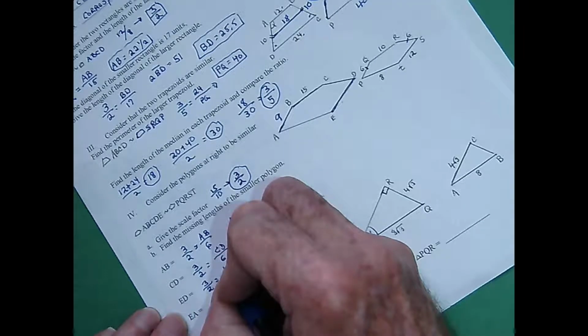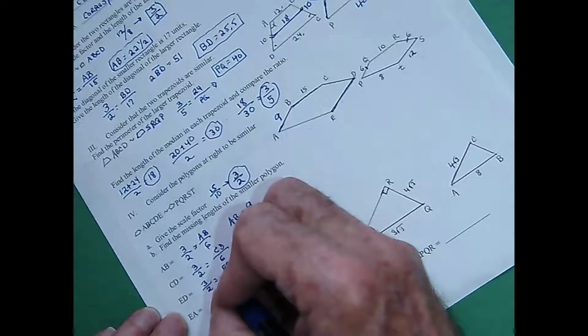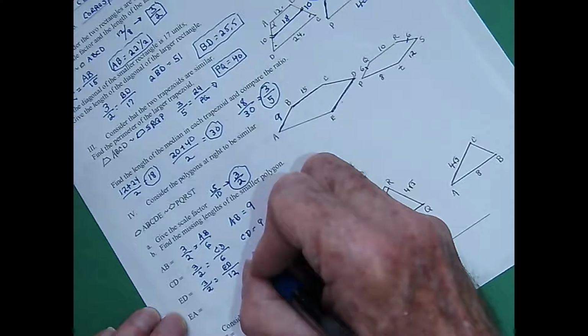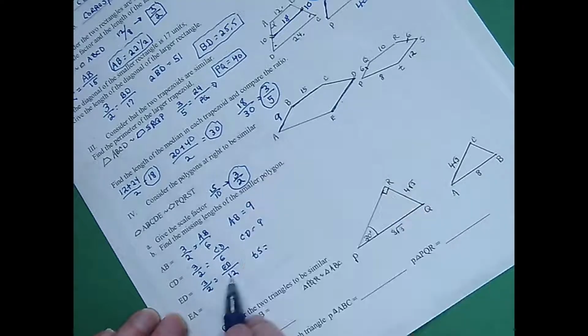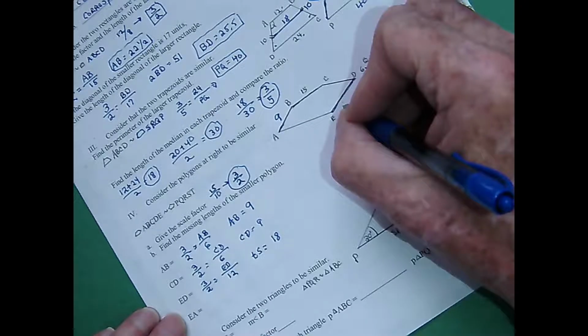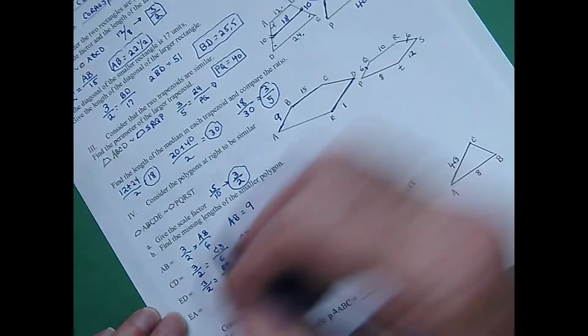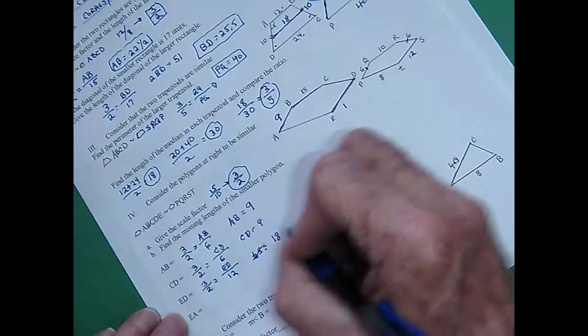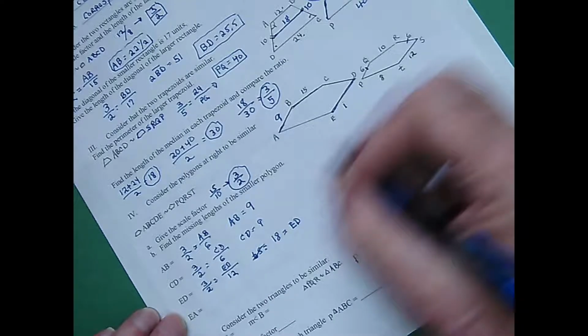is to TS, and TS was 12, we'll get ED out of that pretty quick. 3 times 12 is going to be 36. Going to divide that by 2. Yep, 36 divided by 2, ED has to be 18. Let me get that right. Oh, that's ED is 18. I apologize, my error. ED is 18. TS corresponded to it, though.